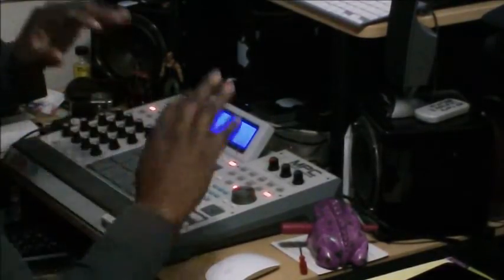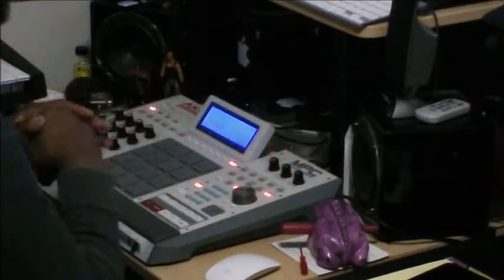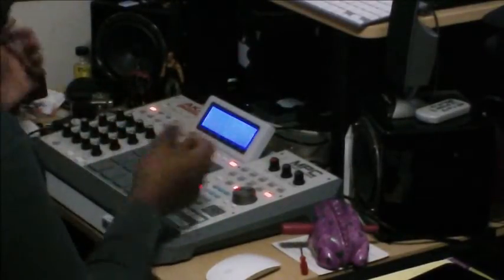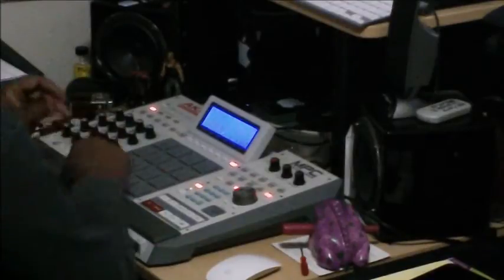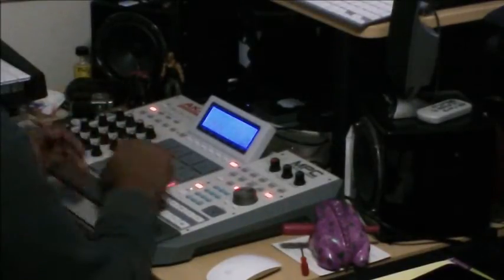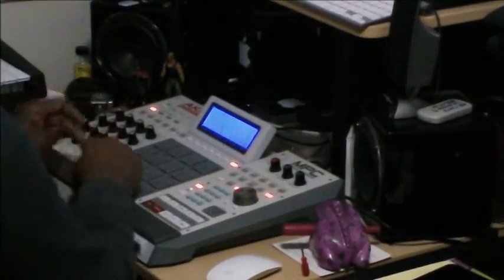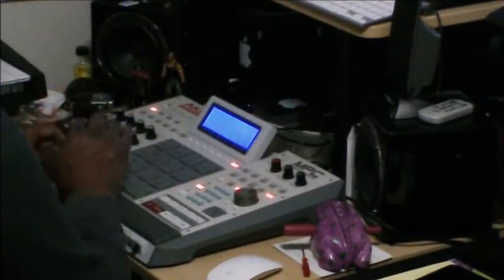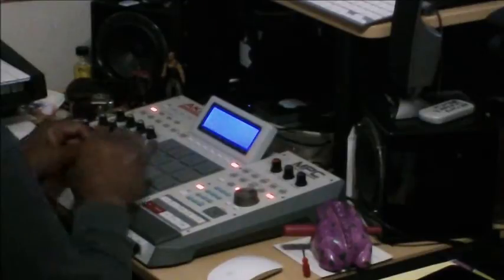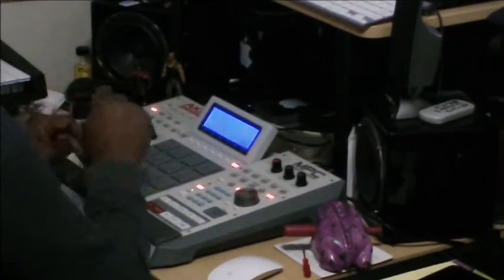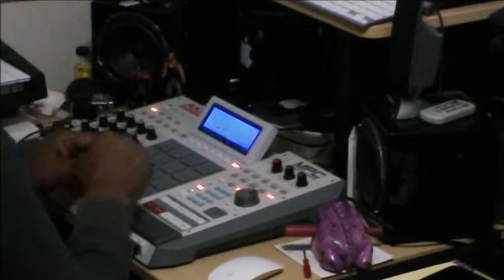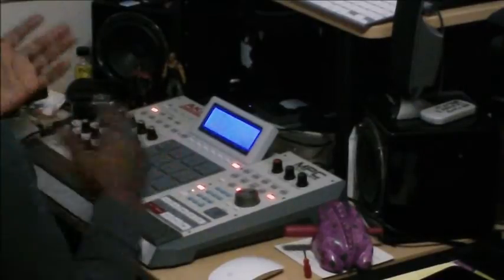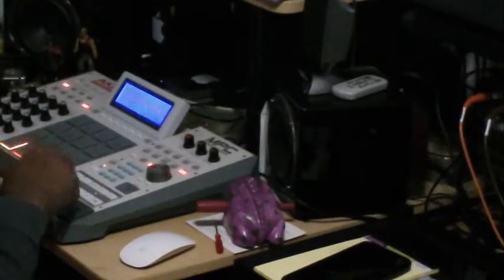So you got the point. So we chop up drum breaks, you can do it. It sounds like the original drummer drummed it in the first place. You just put it up. Got the point. So let's break this down.